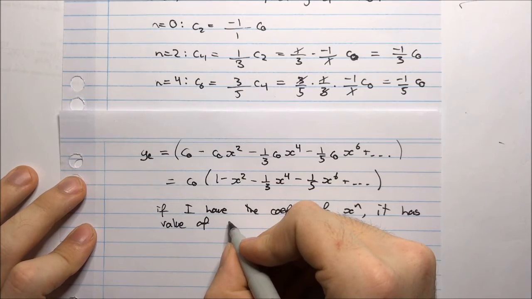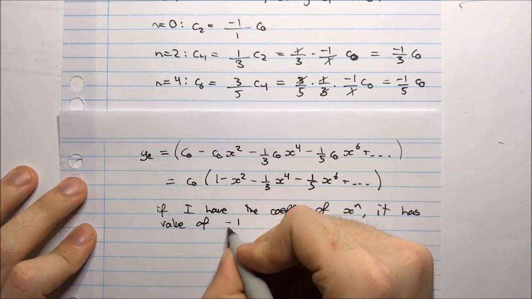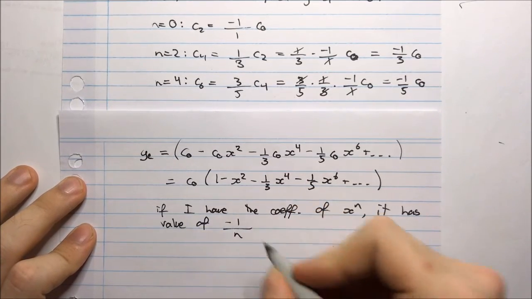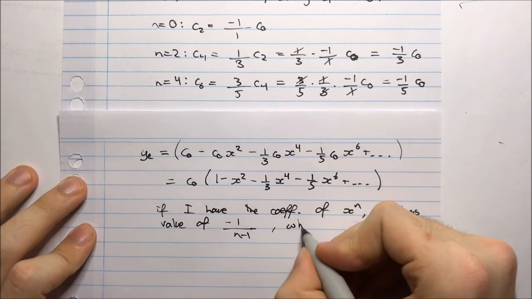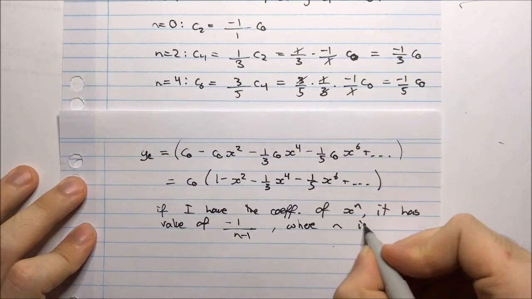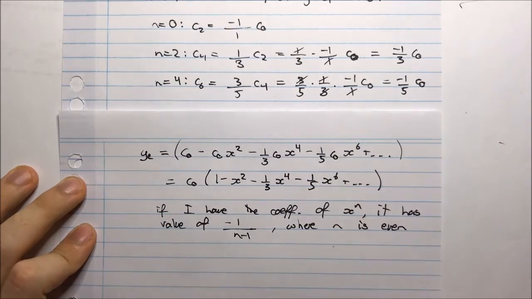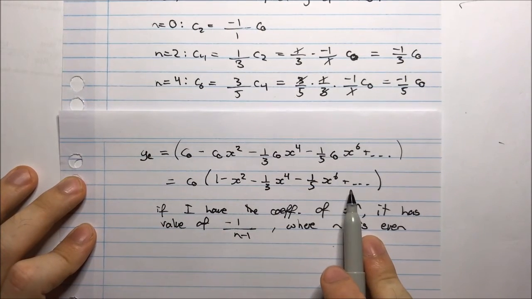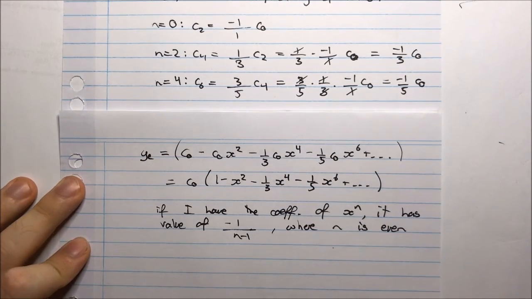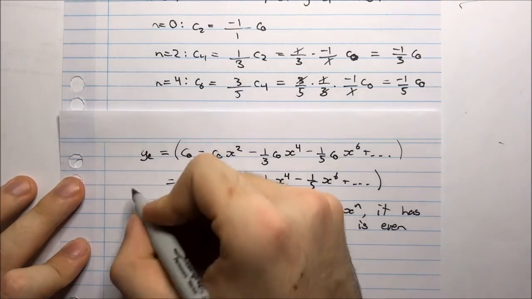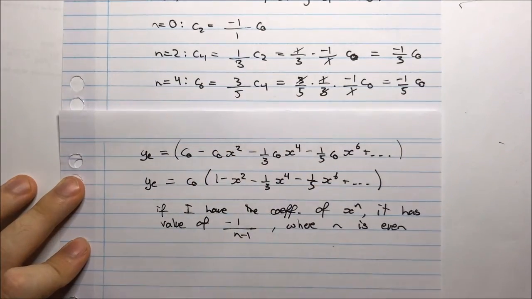So it would be negative 1 over n minus 1, where n is even, because we can see clearly that n is even in all of these, in this series. All these terms have an even power. Okay, so that would be our solution for YE.